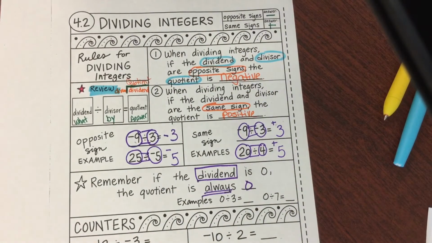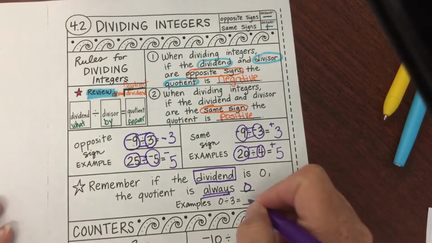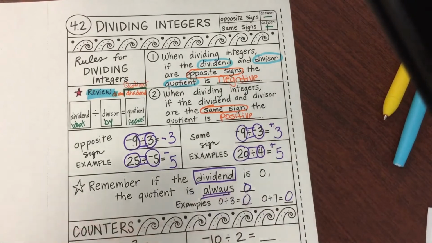So if I have $0 in my pocket and I say, hey, you know what? I'm going to divide that by 3 of my friends. How much is everybody going to get? 0. What if I divide it by 300 people? 0. They're still going to get 0 because we're starting with nothing, right? I'm not going to magically go, okay, I'm going to share, and bam, now everybody has some. All right, we're not doing the color counters for this.